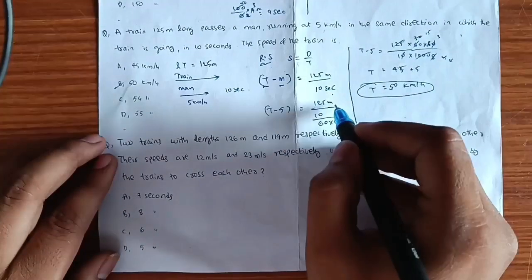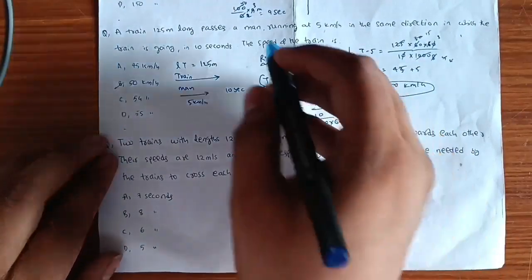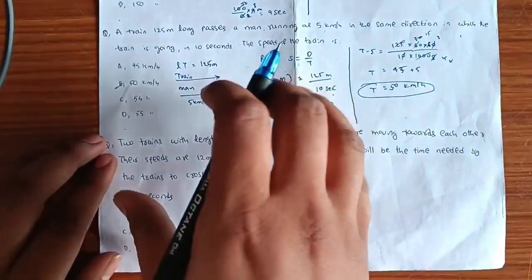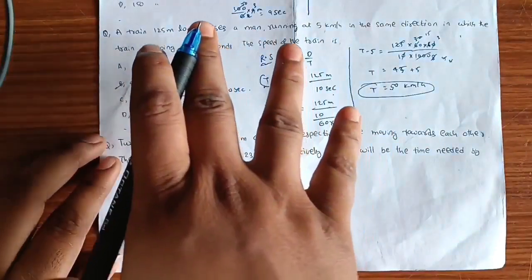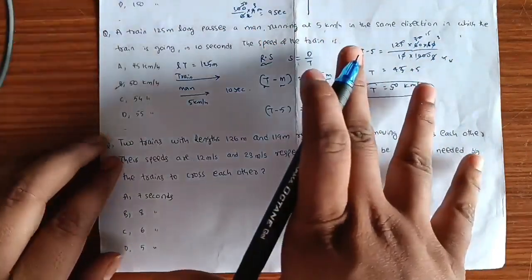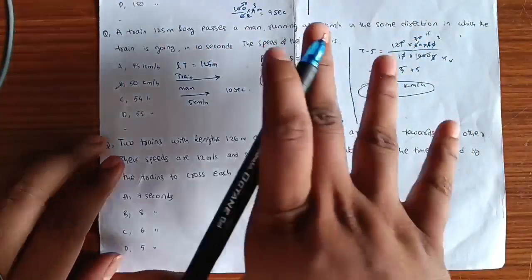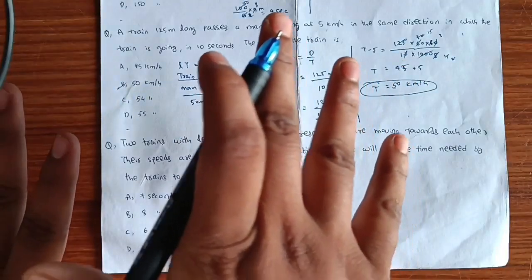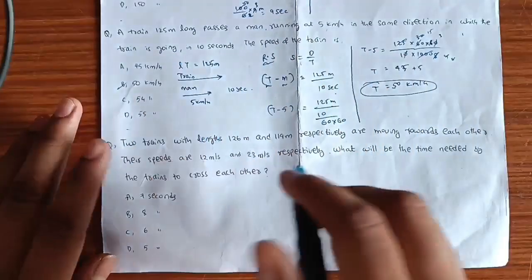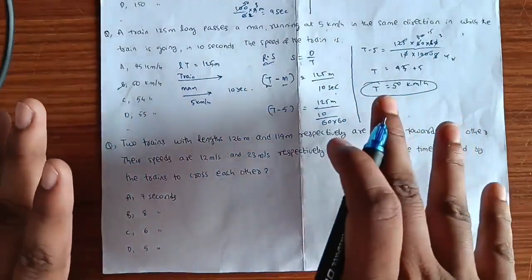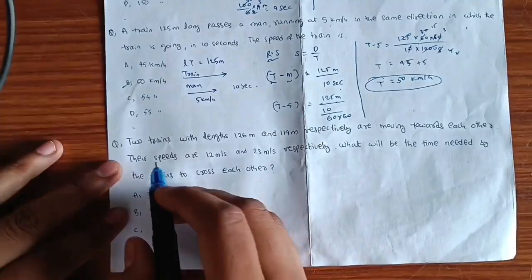Sometimes you will get trouble with the units, so you need to check the units twice, whether they are given in meters or kilometers, seconds or minutes. Otherwise you will get trouble in the final answer. So you always need to check twice while solving this. Now let us move to the next question.